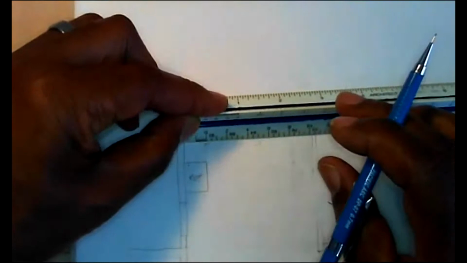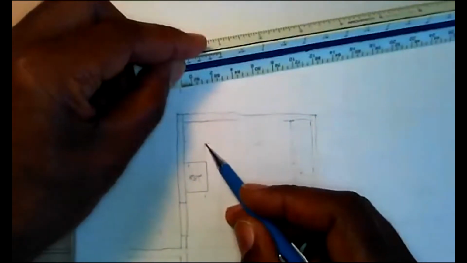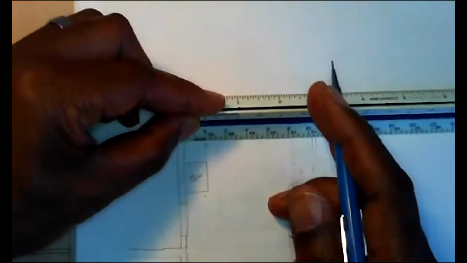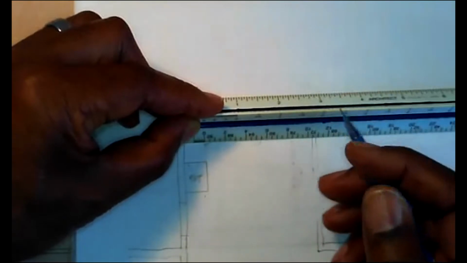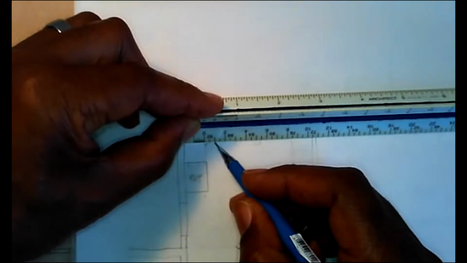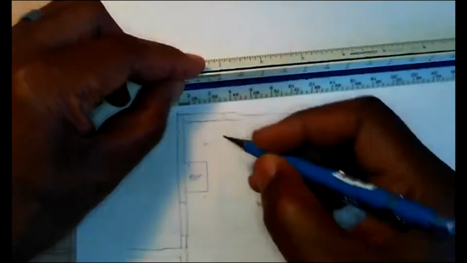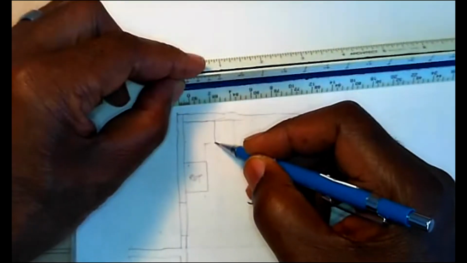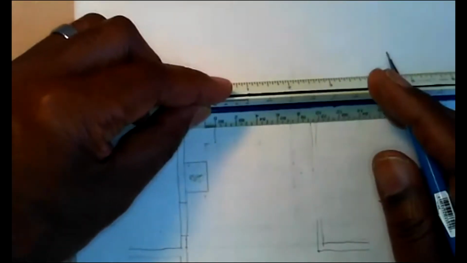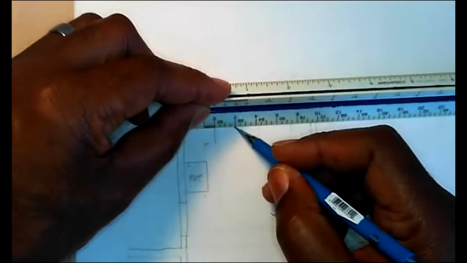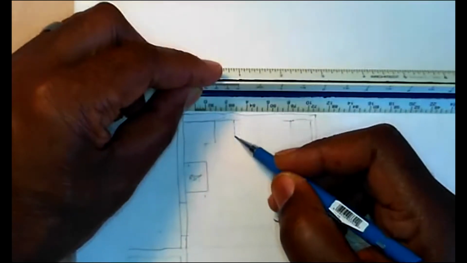Let's come over here, 1 foot. Okay, we're starting again from this corner here. And then we go dishwasher, 2 feet.